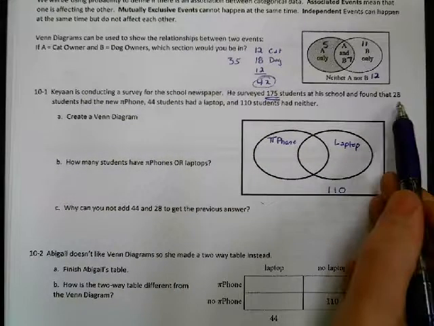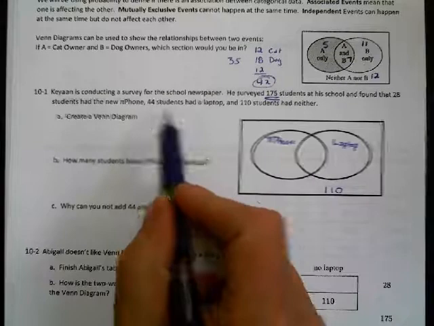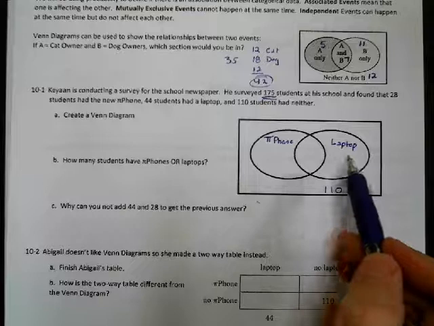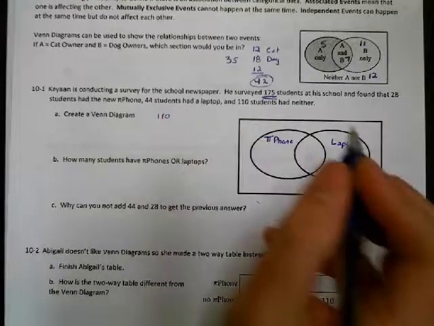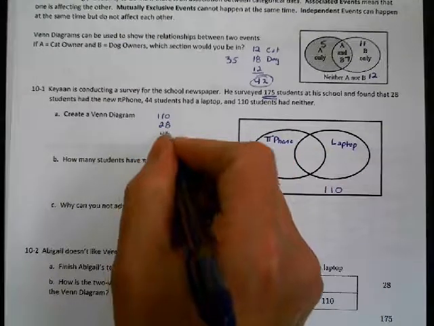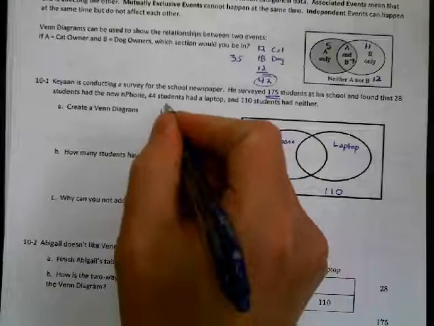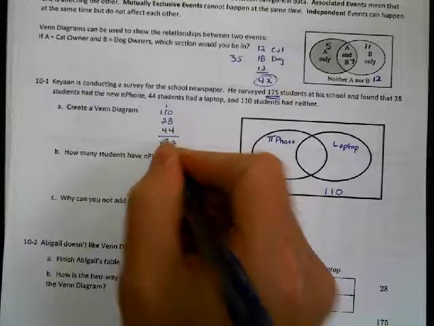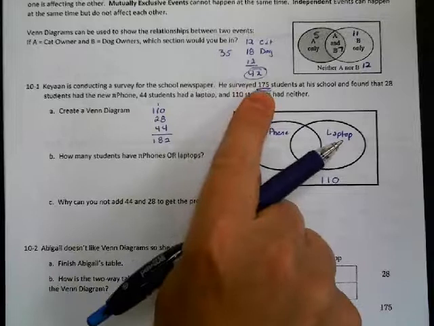Now, the mistake that a lot of people make is they go, oh, 28, that goes here. And 44, that goes here. But if we do that, let's see what happens. 110 people with nothing, 28 students with a PiPhone, 44 students with the laptop, and add those numbers up. Do you see what we're getting there? 2, carry the 1, 8, 1. We got 182 people. Wait a second. There's only 175 people that he surveyed.